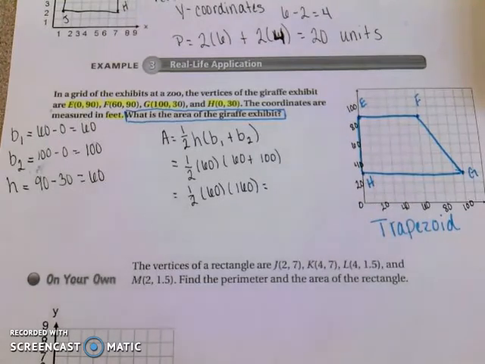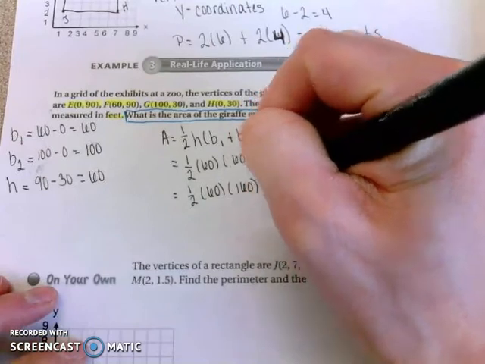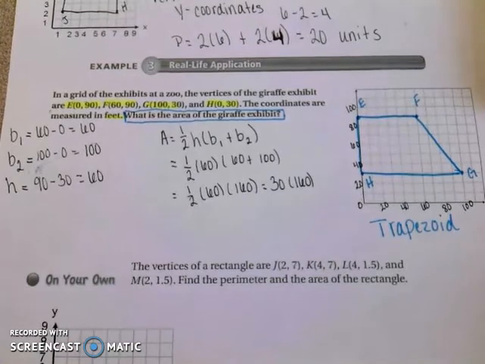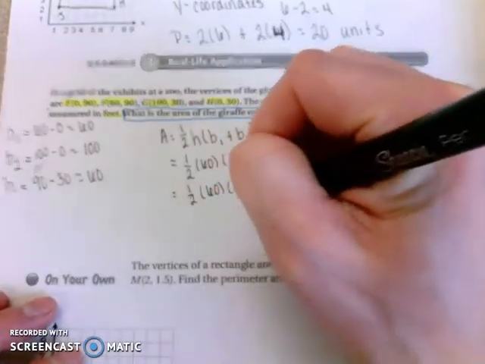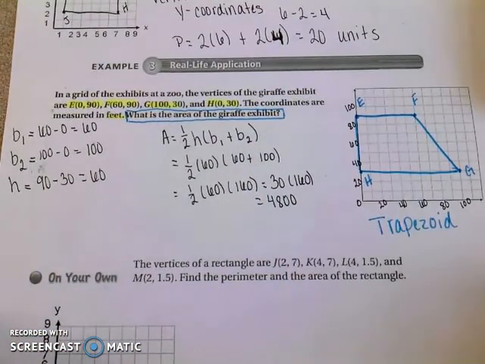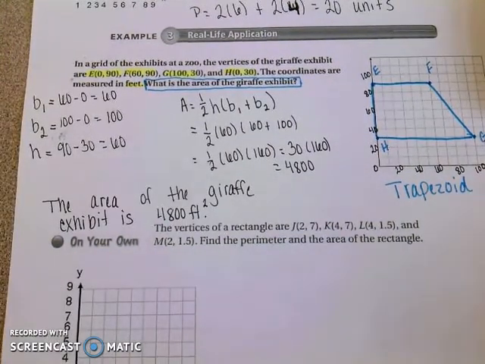And I could multiply 60 times 160, and then I could cut that in half. But I'm going to take half of 60 first, just because in my mind that seems a little bit simpler. You could also take half of 160 first. So half of 60 becomes 30 times my 160. I know 3 times 16 is 48, and then if I add those two zeros on there, I have 4,800. So since this is a word problem, I'm going to go ahead and answer it in a complete sentence. So I would say the area of the giraffe exhibit is 4,800 feet squared.